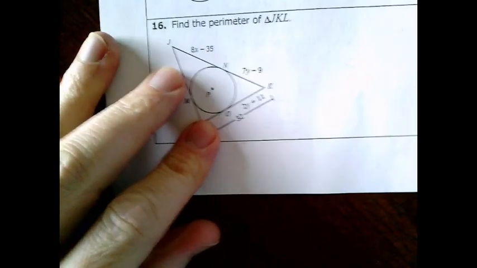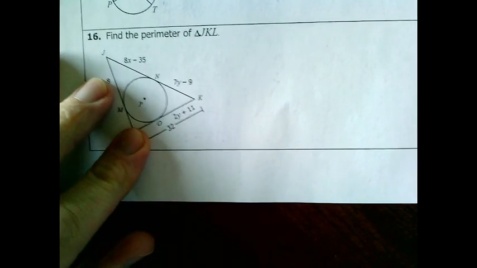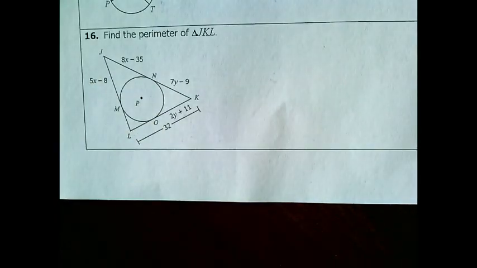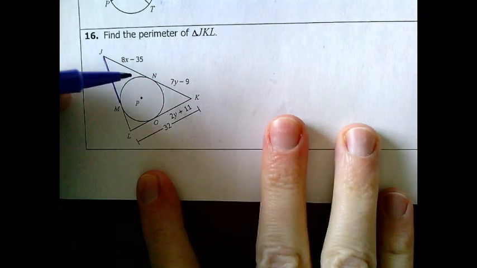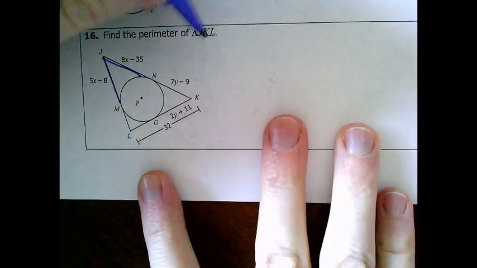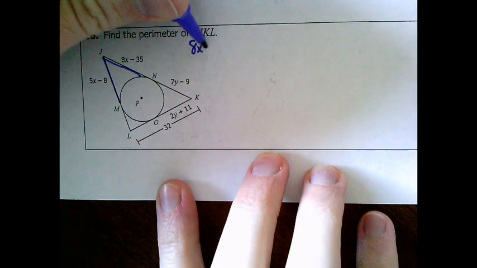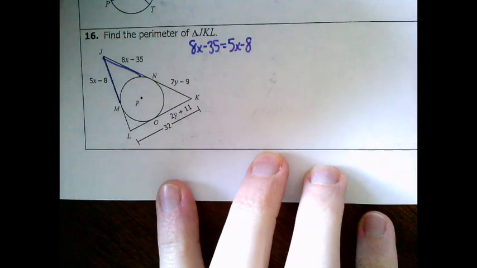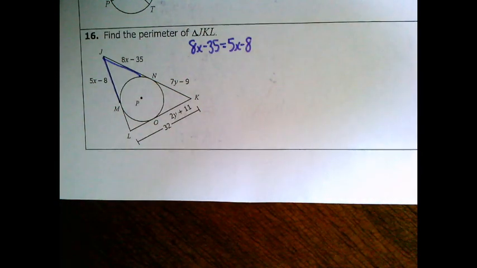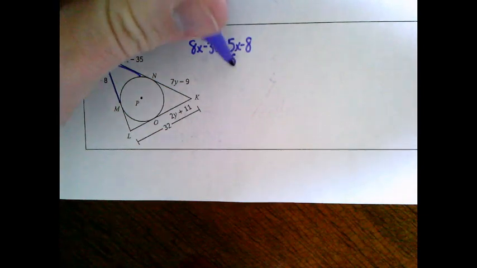Okay, last one, number 16. So this one's going to take a lot of room. Okay. So there are hints in here. There are x's and y's. X's and y's will usually always match up with each other. So these are two tangents, so I know I can set them equal to each other. So I'm going to do 8x minus 35 equals 5x minus 8. Subtract 5x from both sides.